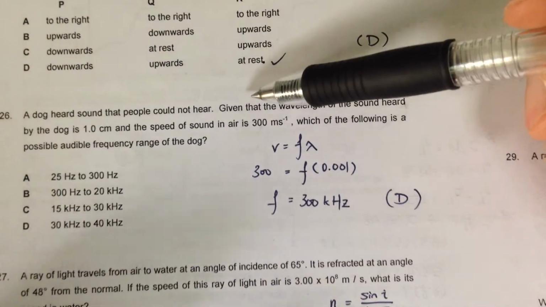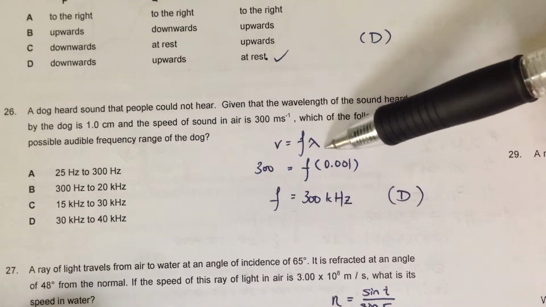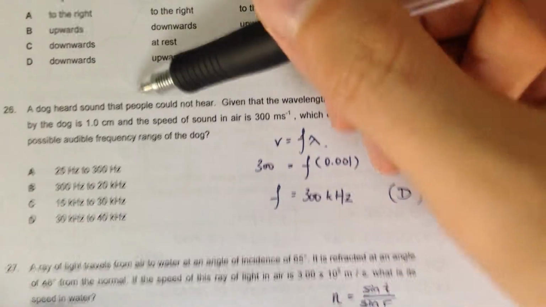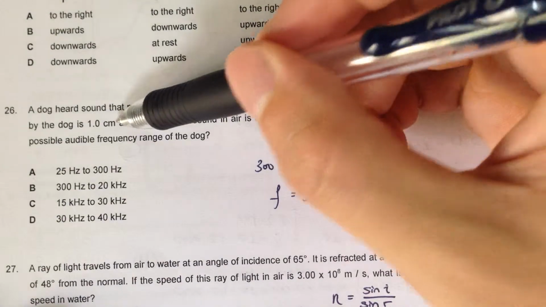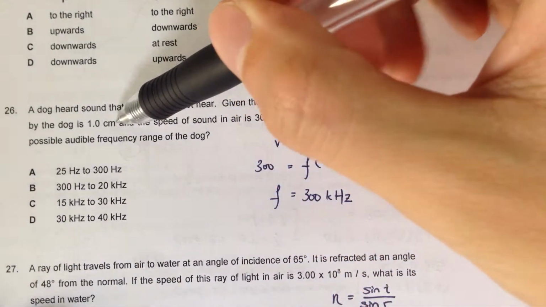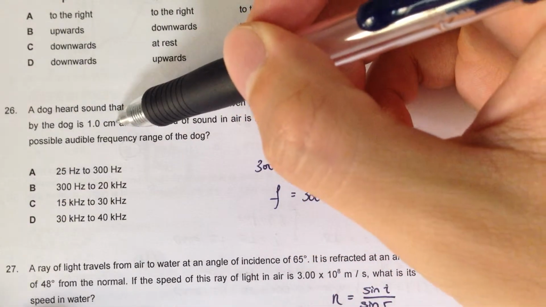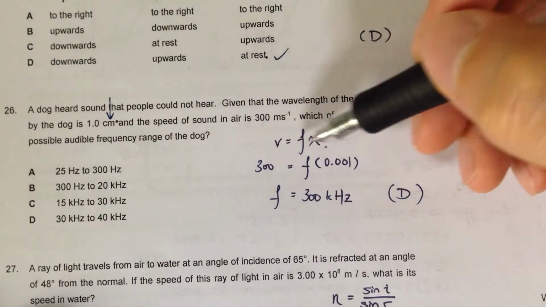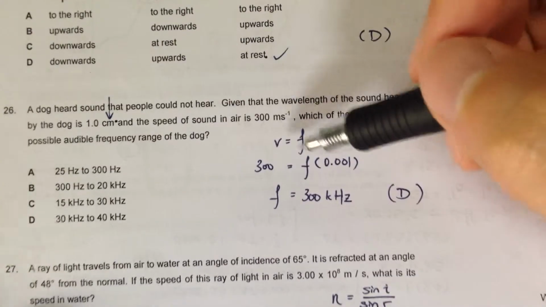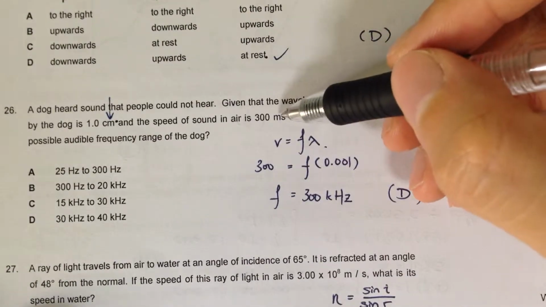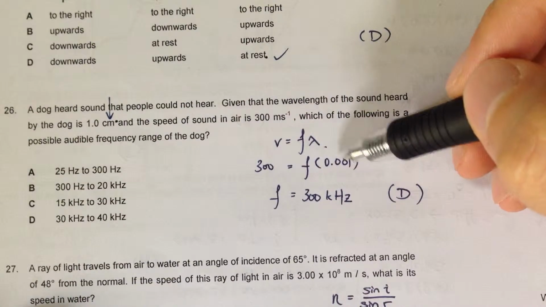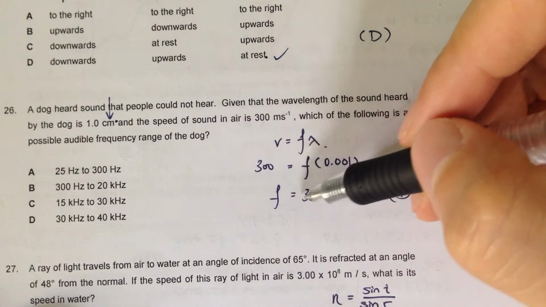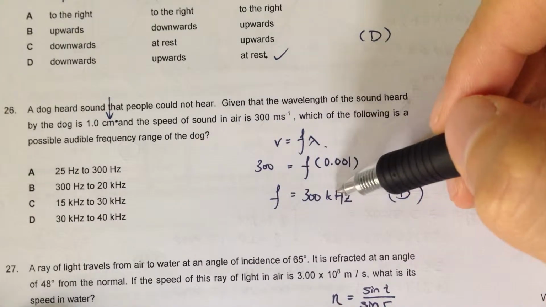For question 26, again, you have to use the v equals f lambda equation. The only distractor they have here is that the wavelength given in the question is in cm, but when you are using the equation, you have to make sure everything is back to SI units. Speed is already in meters per second, so you need to change the lambda back into meter form. Once you have that, you know the upper limit is actually 300 kilohertz.